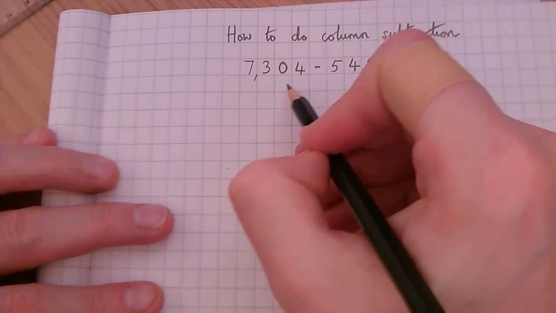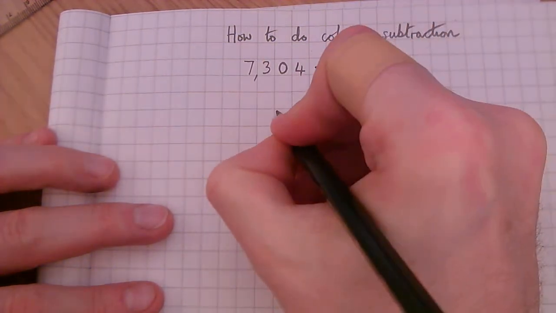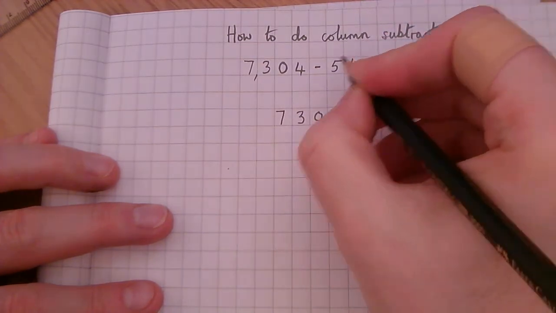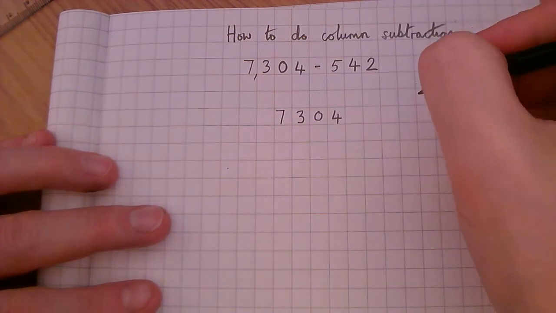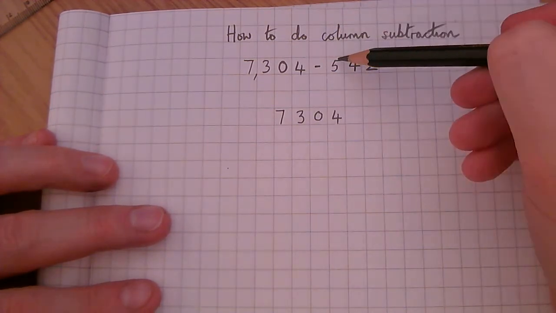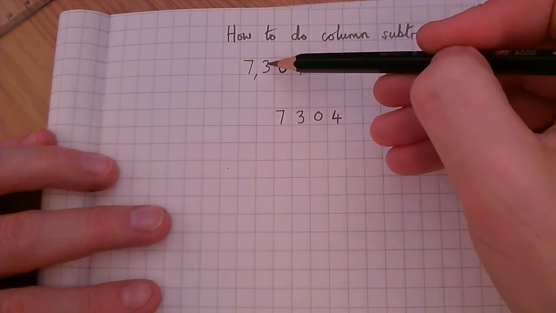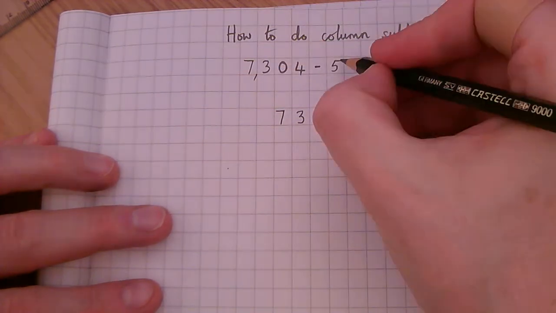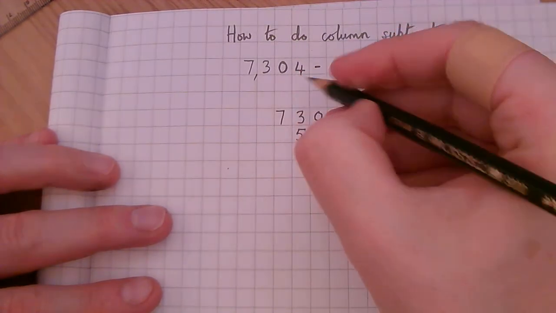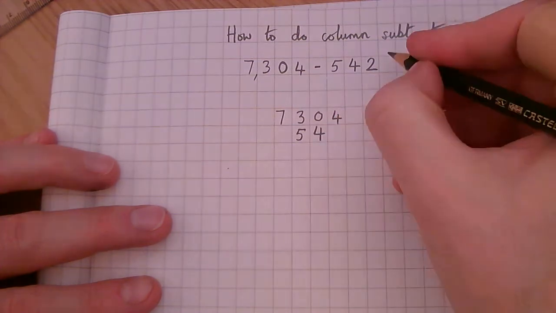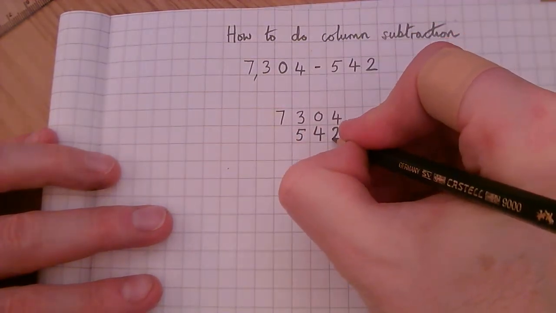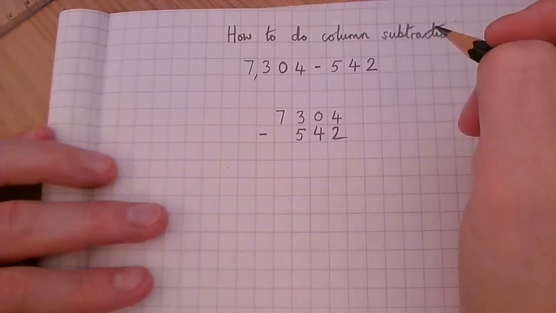So the number on the left needs to go at the top, so I'm going to write it out here. Then I need to write the number on the right below. I need to make sure that I line up the numbers correctly. So I've got 500 here and I've got 300 here, so the 5 needs to go underneath the 3. The 4 goes underneath the 0, that's the tens, and the 2 goes underneath the 4 ones. I have my subtract sign.